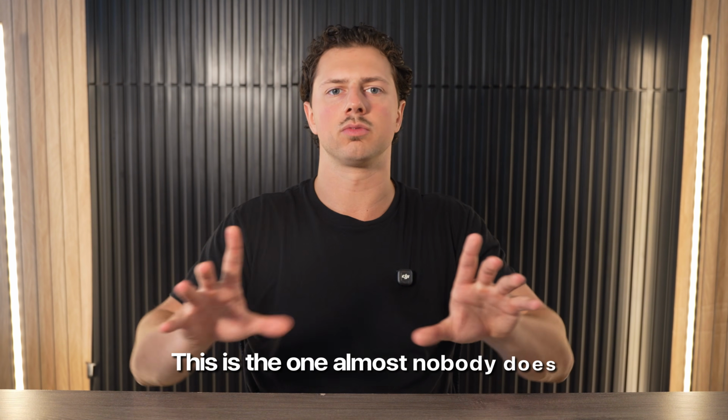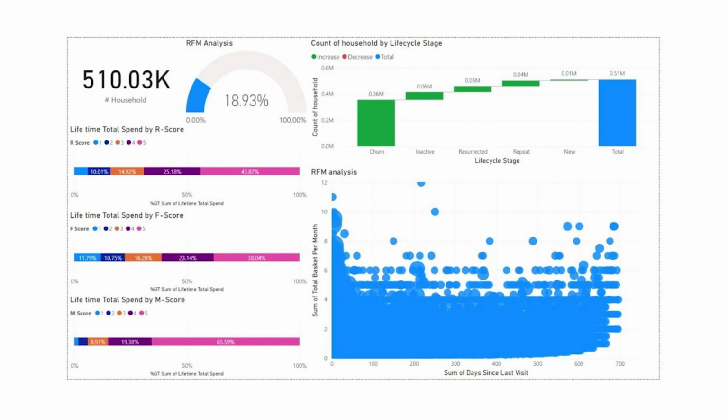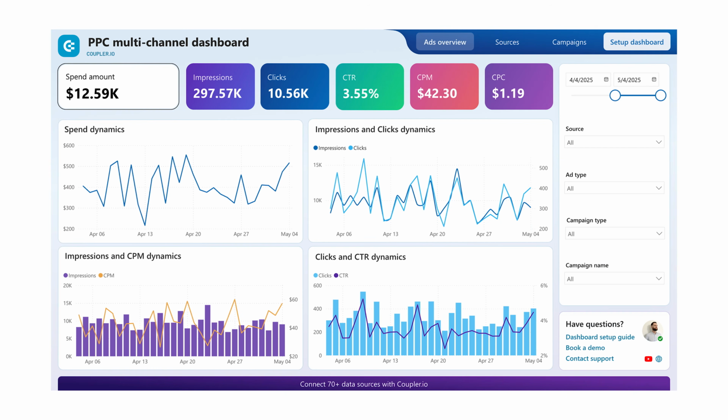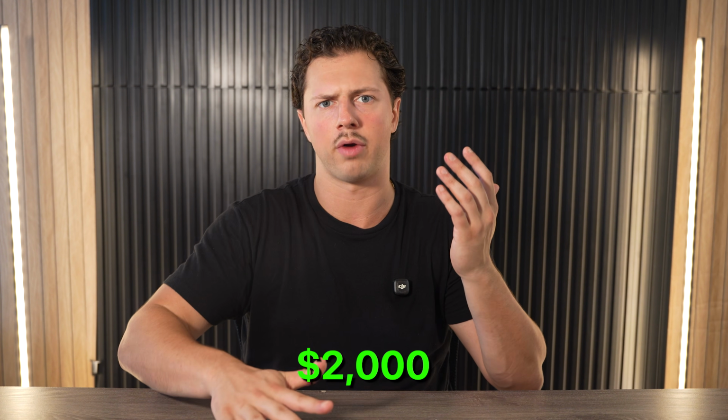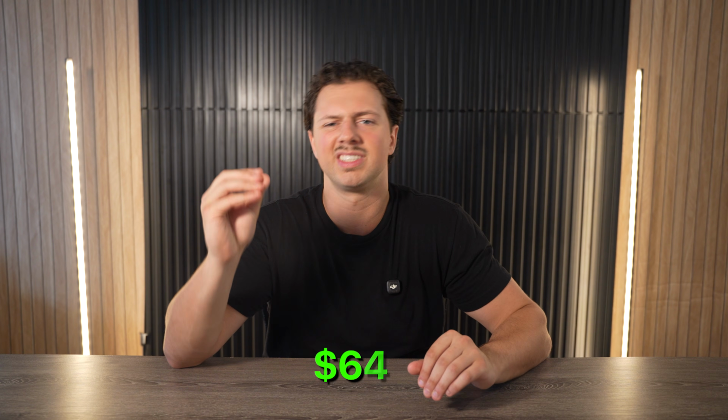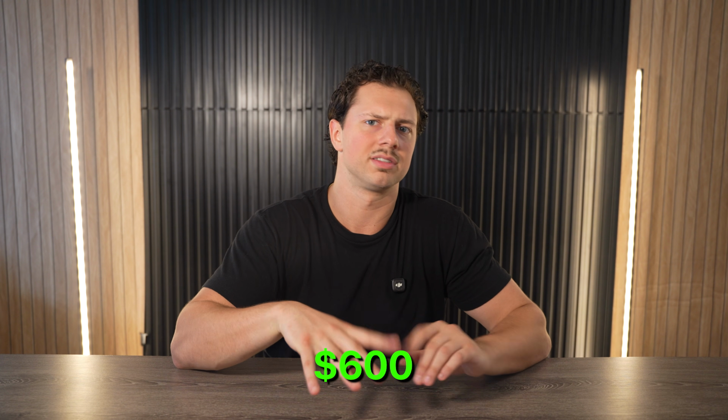And then third, and this is one that almost nobody does, you track LTV and churn rate for each campaign and each ad. This is where the magic happens, because here's what you'll discover. Two campaigns might have the exact same cost per lead, let's just say $20, and on the dashboard they look identical, right? But when you track them downstream, you find out that campaign A brings in customers with a lifetime value of $2,000 and a low churn rate, while campaign B brings in customers worth $600 who churn within 2 months. It's the same cost per lead, but wildly different values. And without proper tracking, you'd never know.